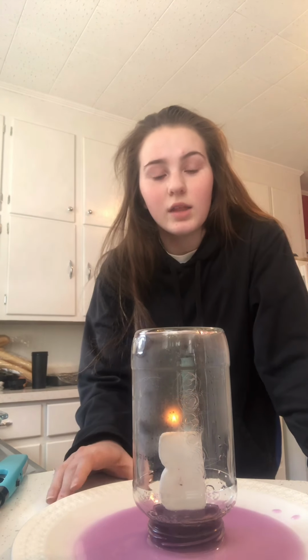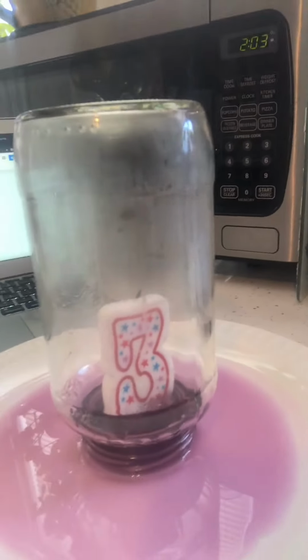And as the candle burns out, the air around it will cool and the pressure will decrease, and the pressure outside of the glass is greater than the pressure inside of the glass, and to create an equilibrium, it'll push the water to fill up the glass. As you can see, the water is a lot higher.